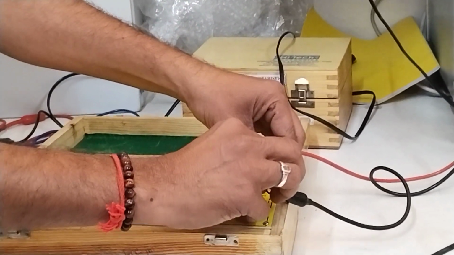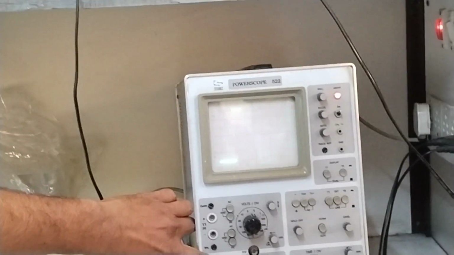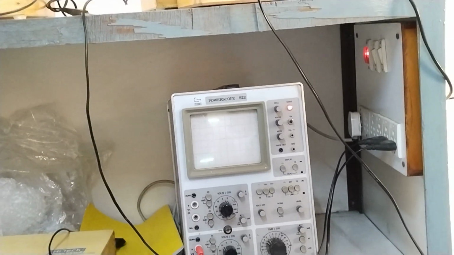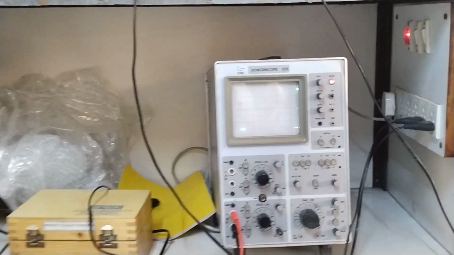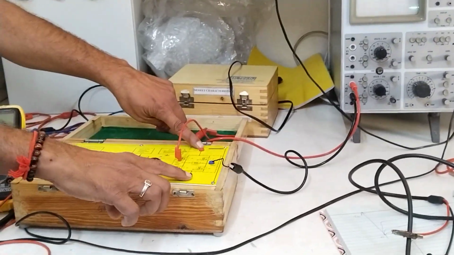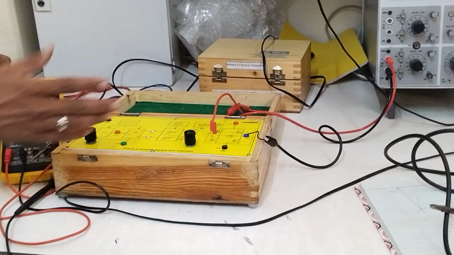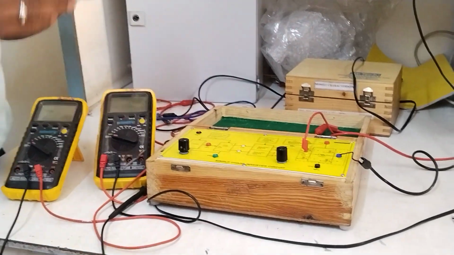Then you have to set the button of this power scope to AC, because it has DC and AC switches. So we have set it to AC. Now this is the output AC. Your input is fixed, output is AC. So now you may vary the AC signal.